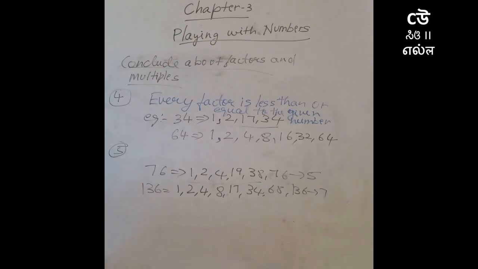Next, suppose you have a bigger number, that is 10576. If you have a bigger number, what will you do, children? Is that countable or uncountable?